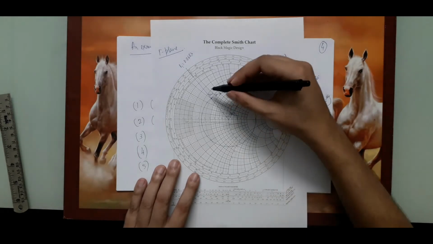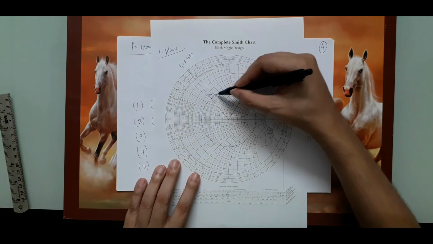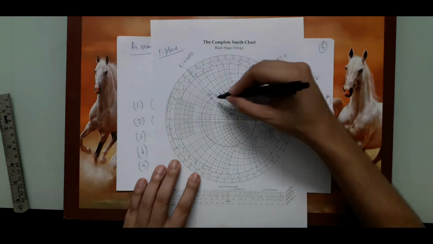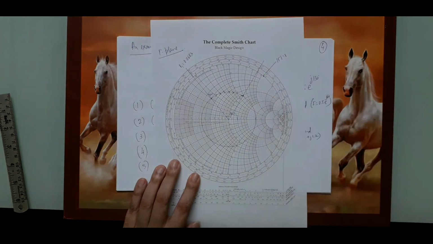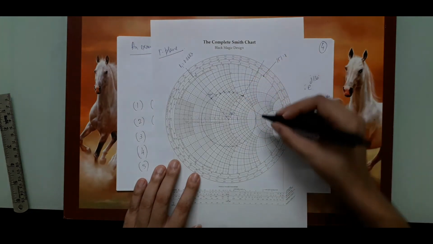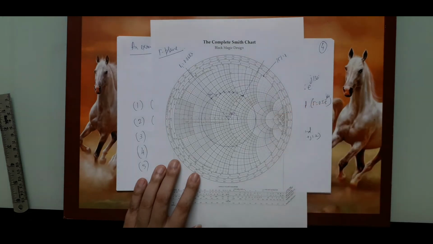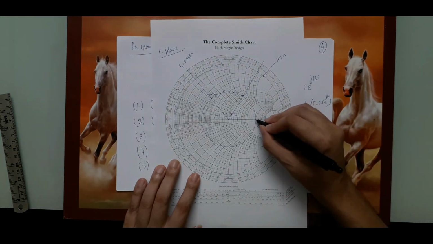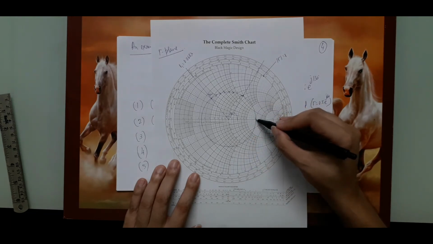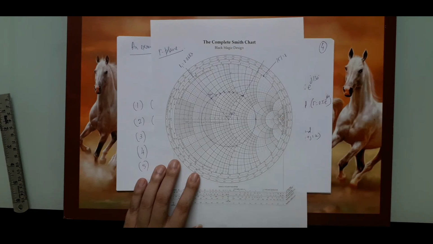So remember that we are working with normalized values. Now suppose I am on this constant VSWR circle and I am moving away from the load and I come at this point. That is the point at which the VSWR circle first meets the real axis. What is the significance of this point?